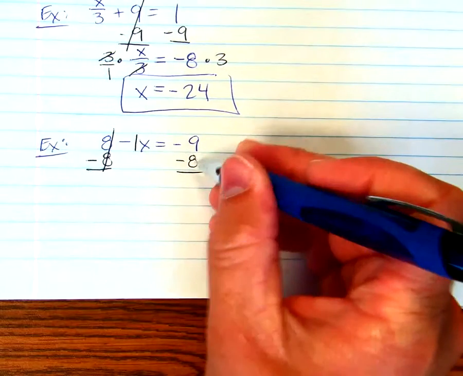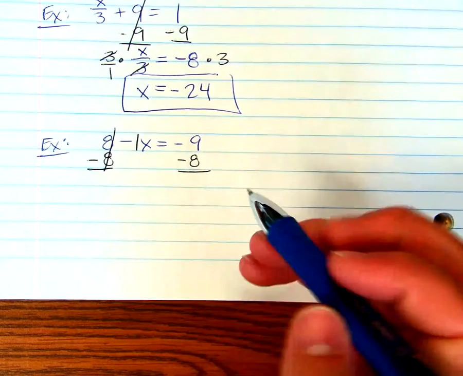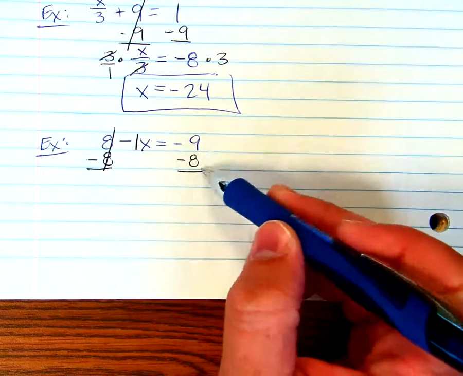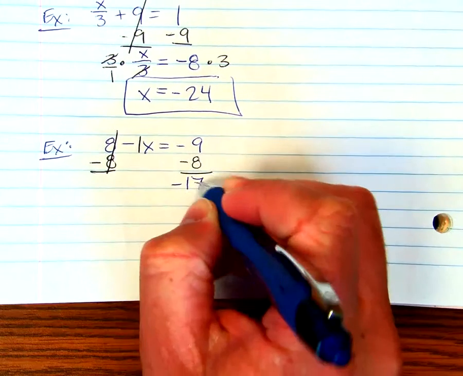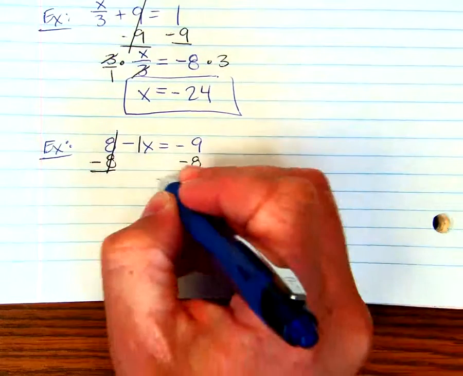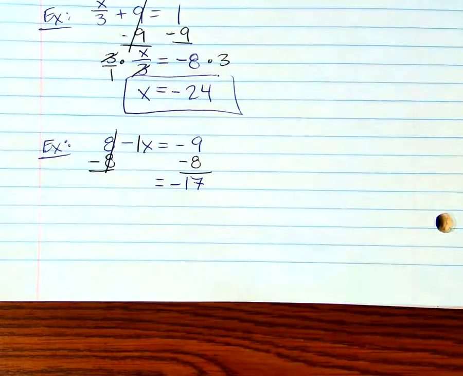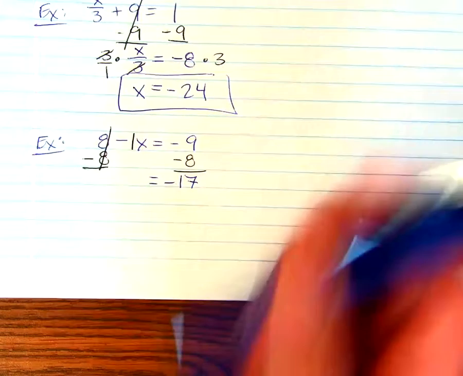Negative 9 minus 8. Pay close attention to this. Again, this is where we're making a lot of mistakes. You're going to get negative 17. You're going further down the number line. Here's the part where people make a very common mistake. This is why we put the negative 1 in there.